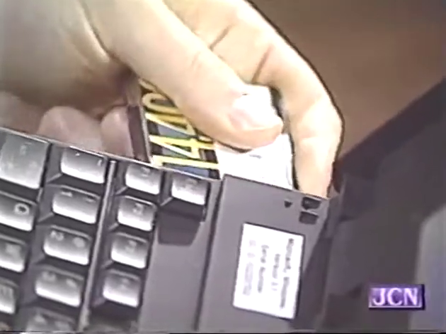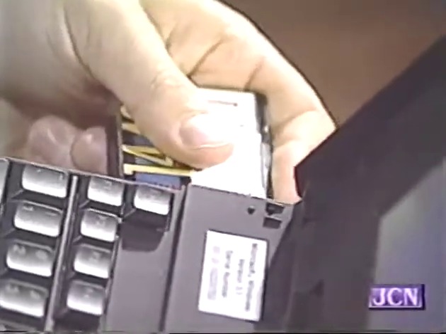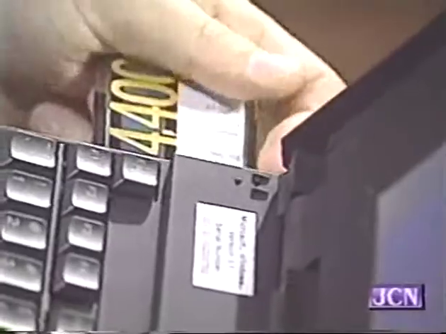This slides into the top port here. It's a little tricky. You don't want to force anything on computers. Slides in there. And when you close that up, you won't even know it's in there.